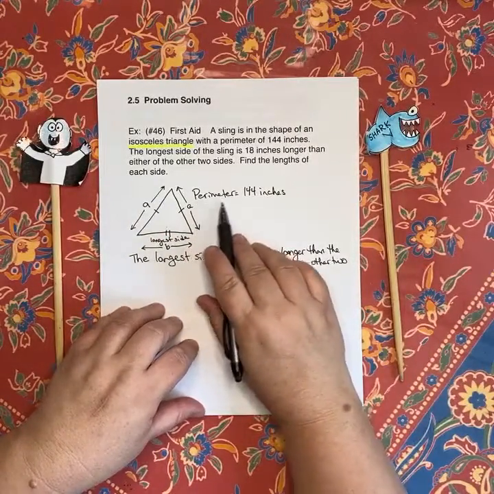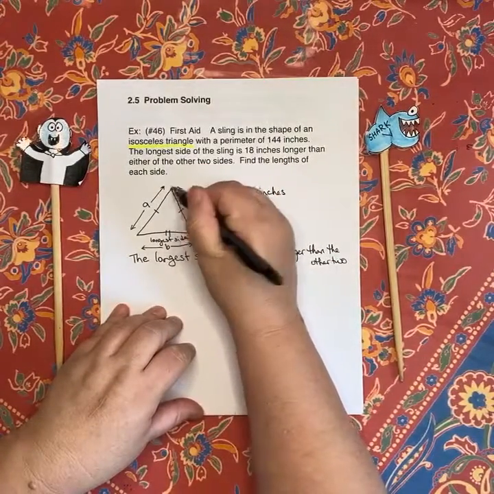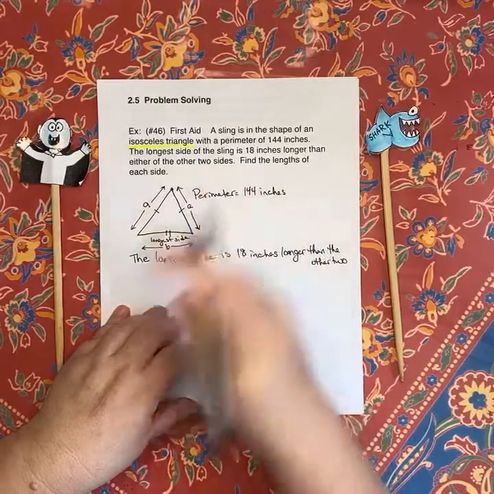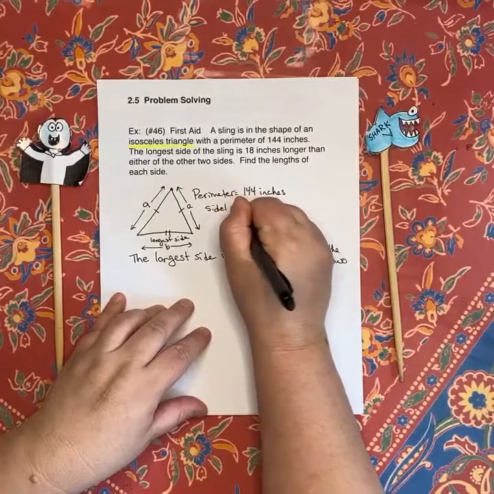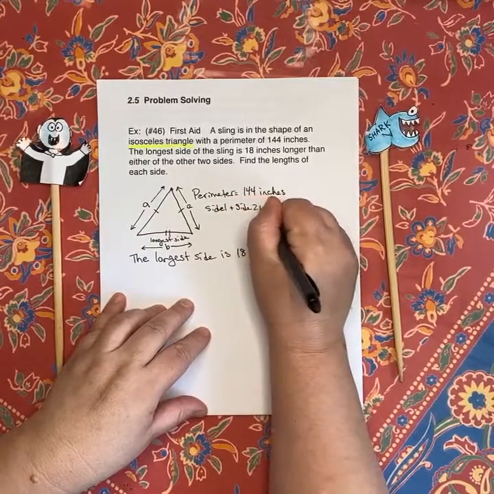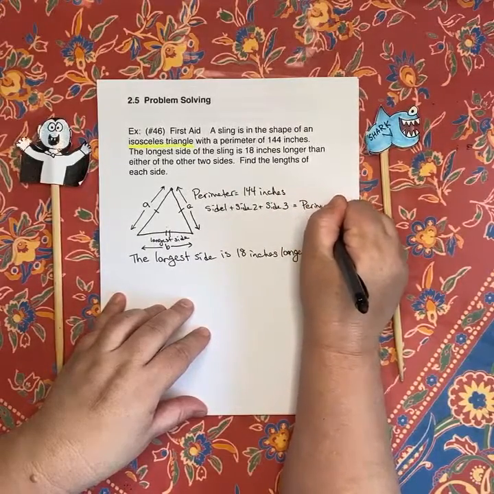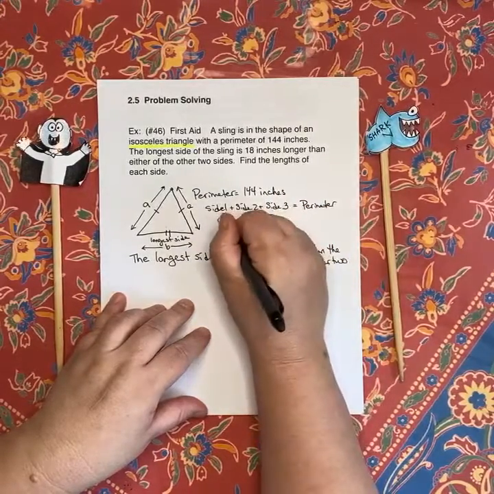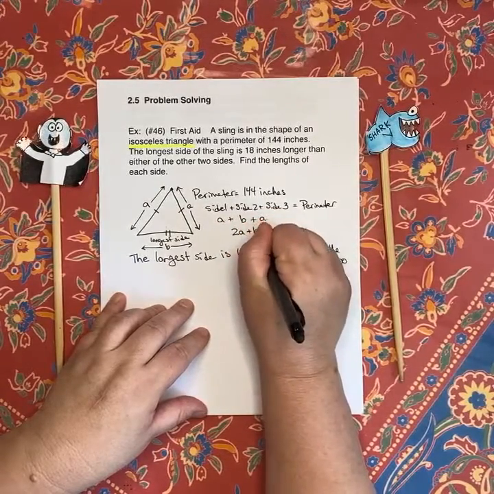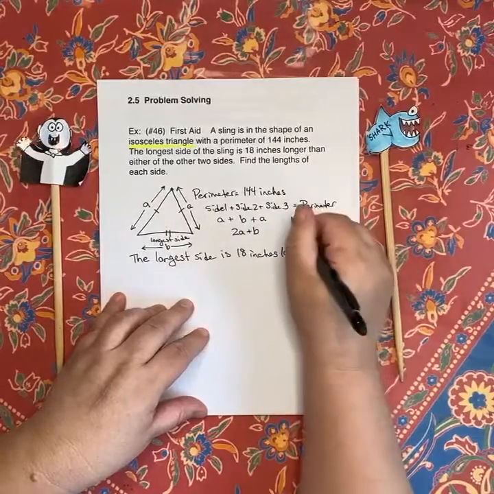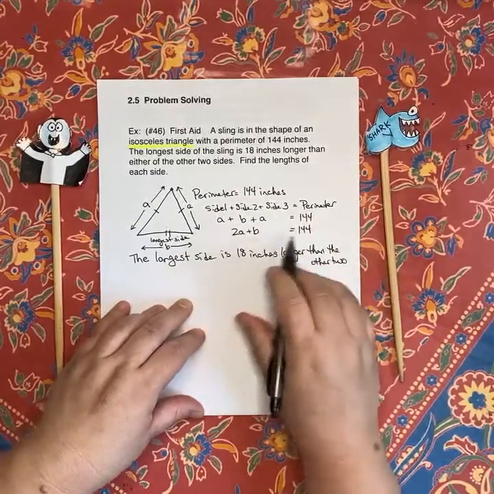So first I'm going to look and see that I have the perimeter is 144. Perimeter means I start at one point and I go walking all the way around. So basically I add all the sides together. Side 1 plus side 2 plus side 3 equals the perimeter. So I think I've got A plus B plus A, or 2A plus B, right? Because 2A plus B is going to be 144 inches. So I've got an equation. Nice.